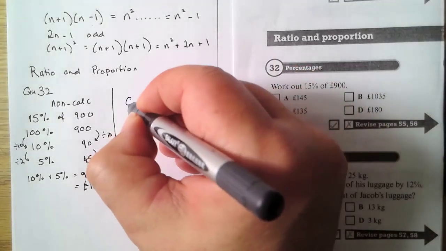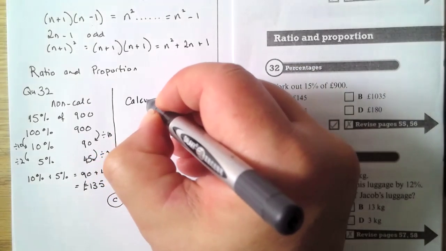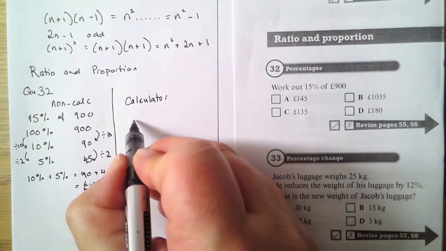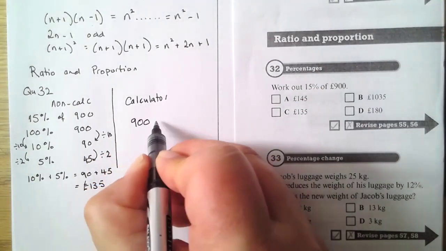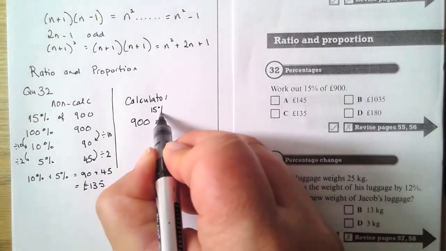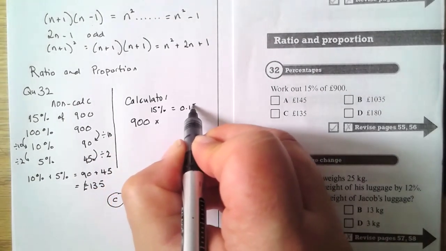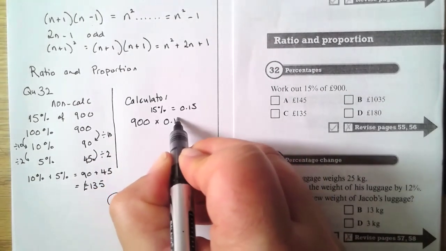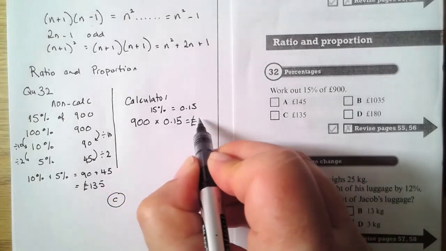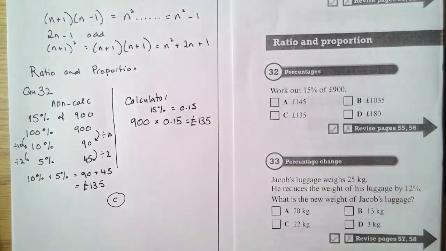If it was a calculator question, we could do exactly the same, but we can also use the fact that 15% is the same as 0.15, and then we can just put that straight into our calculator, and that gives us 135 straight away.